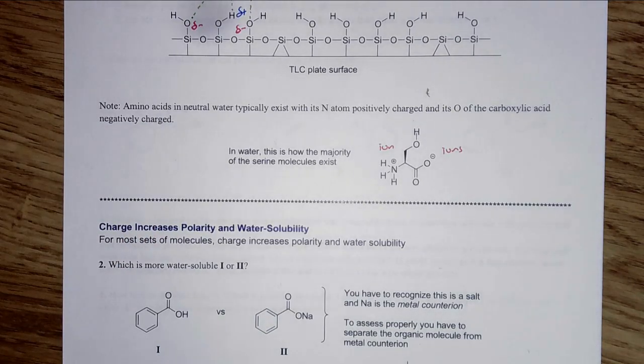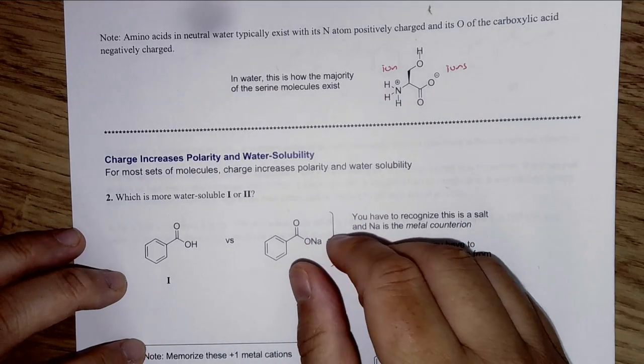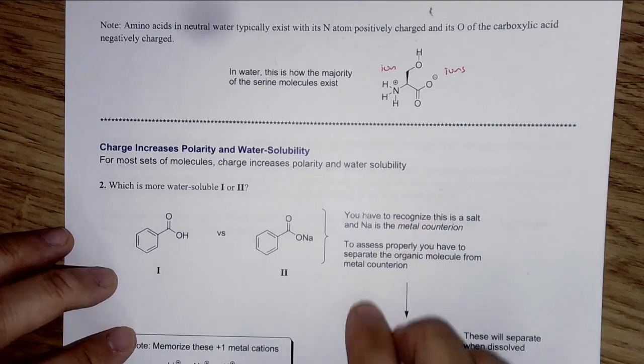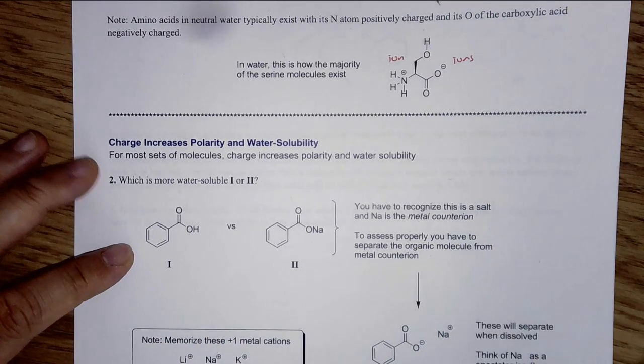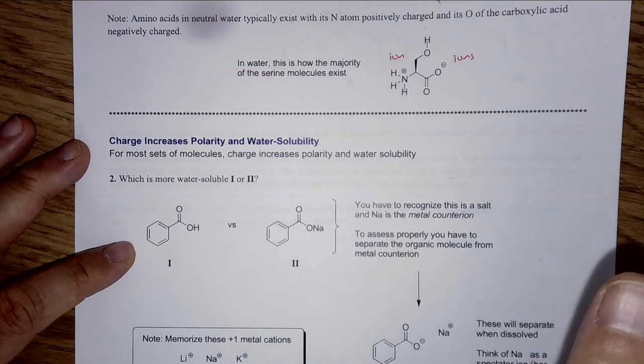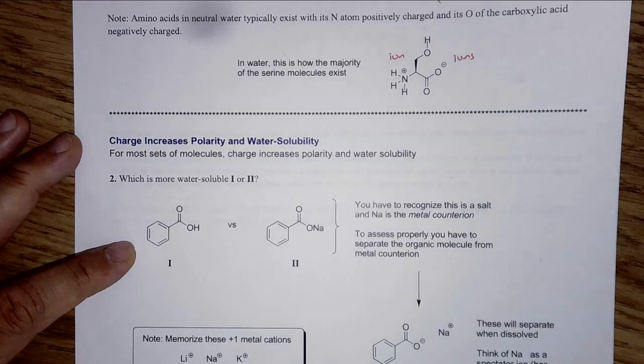Okay, next issue. Now that we've looked at partial charges and formal charges in this case, does that affect polarity? And well, how does polarity and water solubility go hand in hand? In organic chemistry, for the most part, the more polar a molecule is, the more water soluble it is.